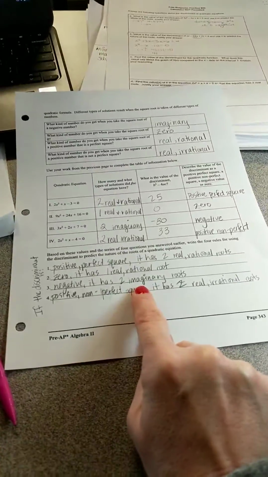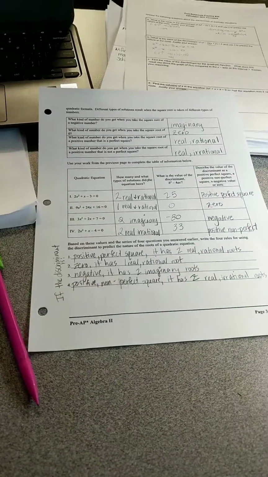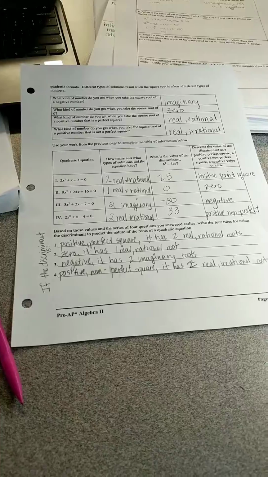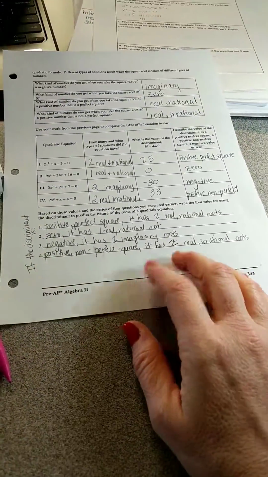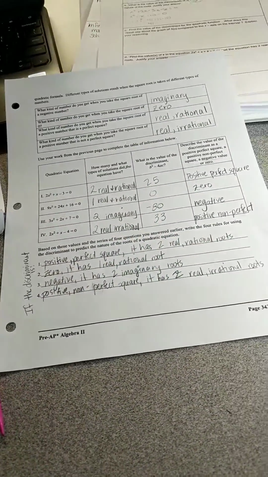So if you have imaginary roots, what does that look like on a graph for your zeros? It doesn't touch. You don't have zeros. You don't touch because the roots are imaginary, so you don't have zeros. Excellent. Okay.